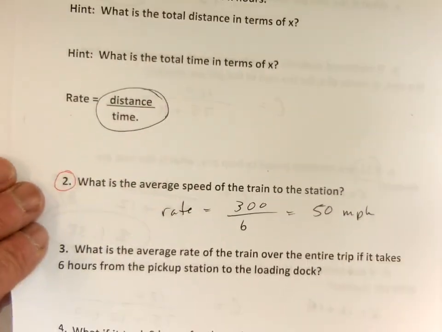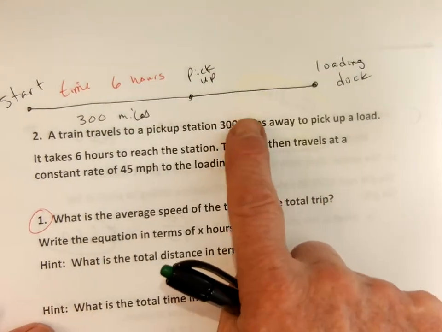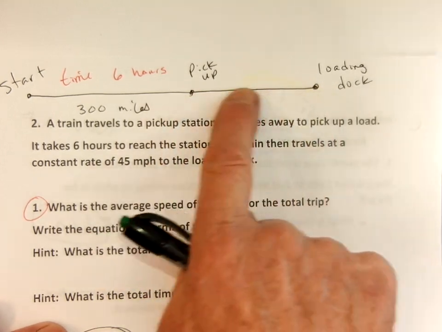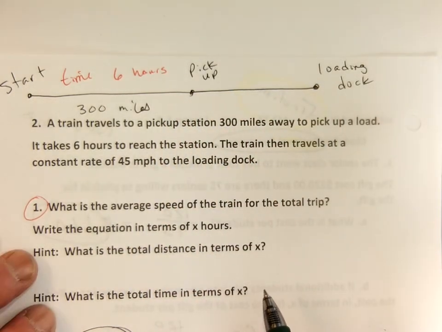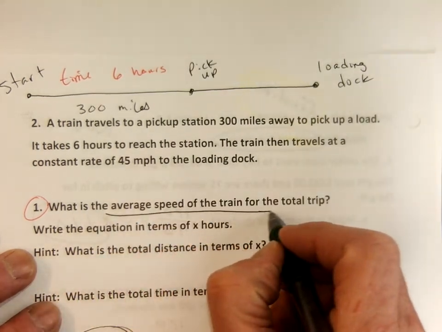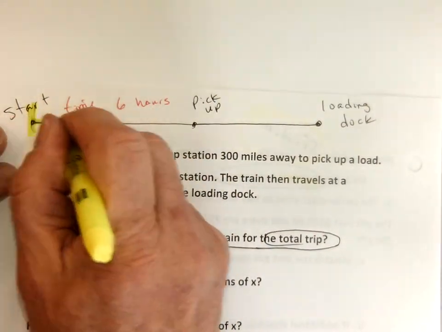Now that's the easy part of this. The hard part now gets to the idea that we have no idea how far this is, right? So we're going to try and write an equation for the entire trip. So what's the average speed of the total trip? So the total trip is all of this, right?